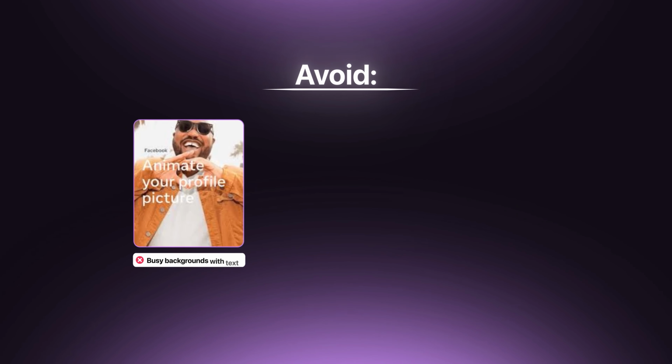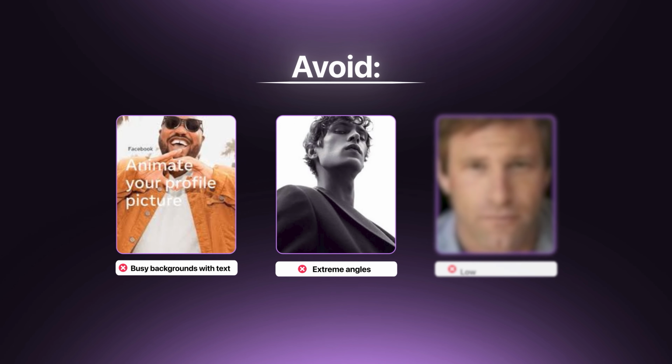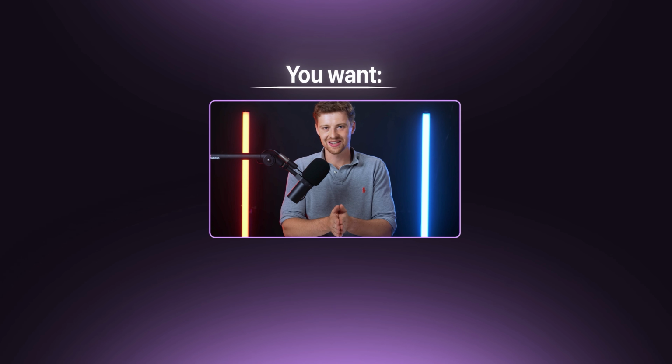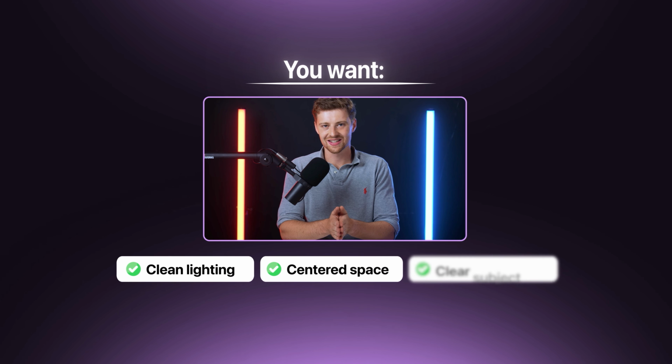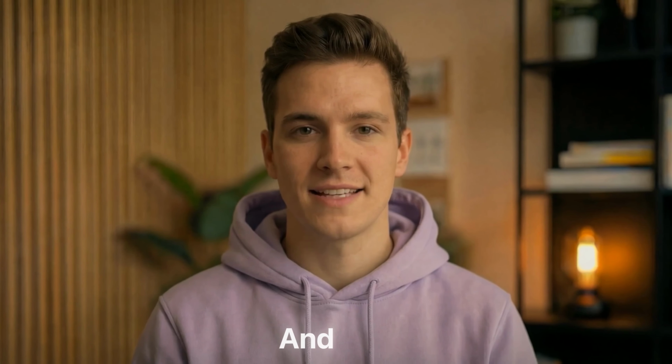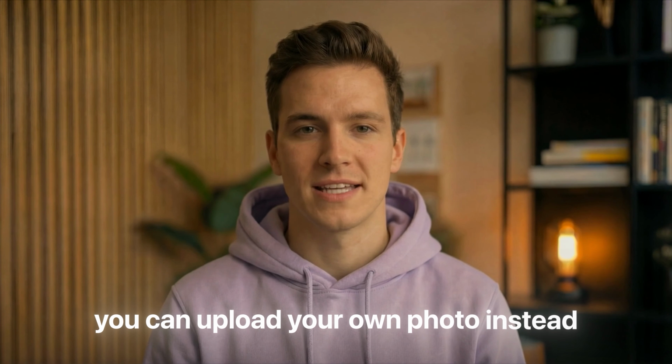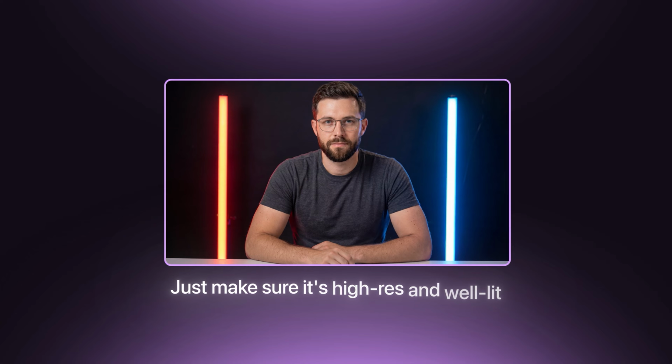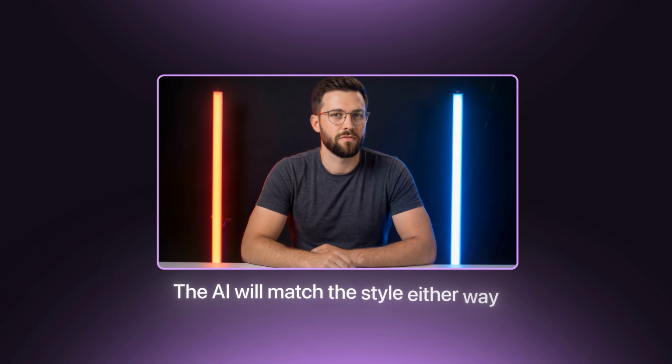Avoid busy backgrounds with text, extreme angles, low-resolution images. You want clean lighting, centered space, and a clear subject area. And yes, you can upload your own photo instead. Just make sure it's high-res and well-lit. The AI will match the style either way.